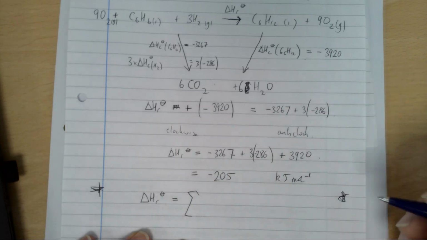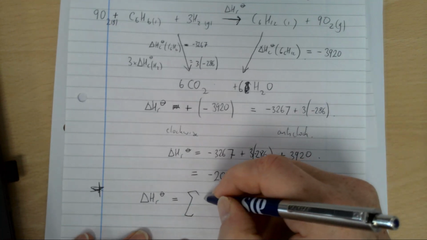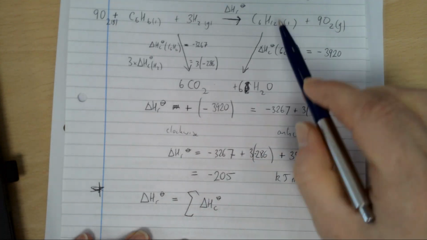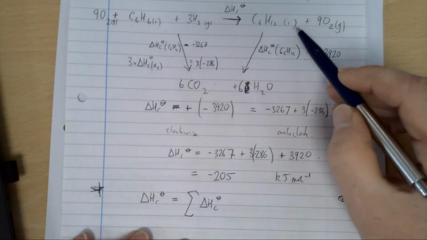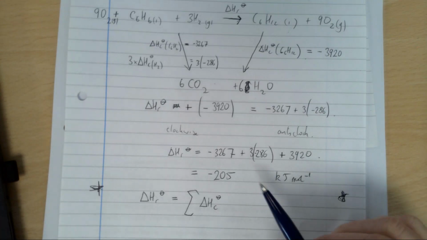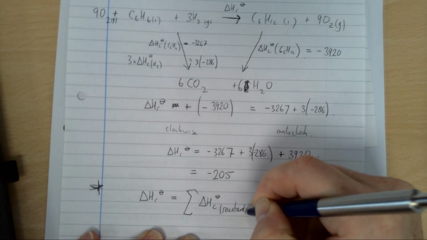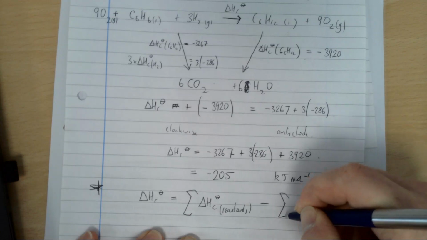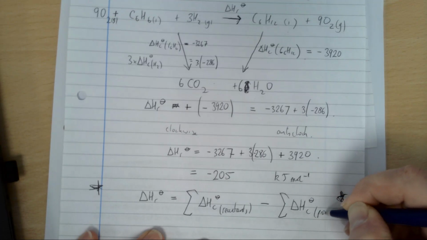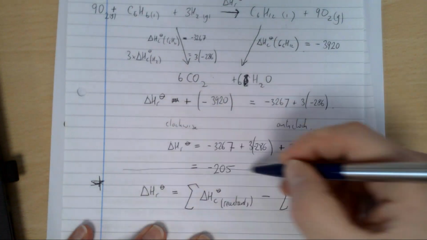Does this look familiar so far? We did one of these for formation, didn't we? And I'll show you where that comes from in a minute. But this is slightly different. So the sum of the enthalpy changes of combustion, and look here, it's the reactants take away the products. Let's get the right way around. There we go. So that is what we've just worked out with the Hess cycle.